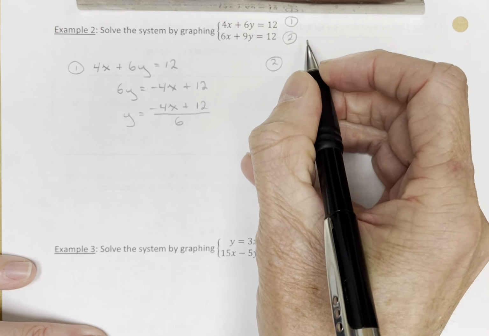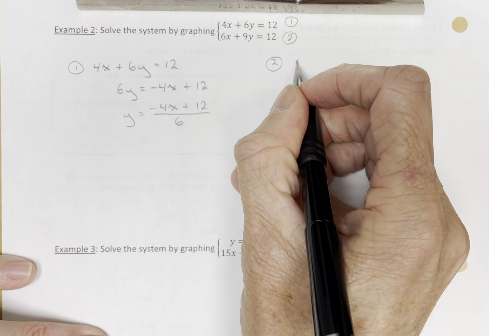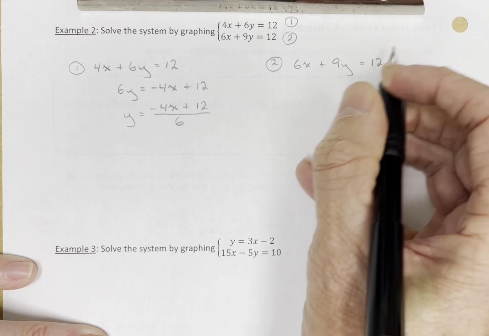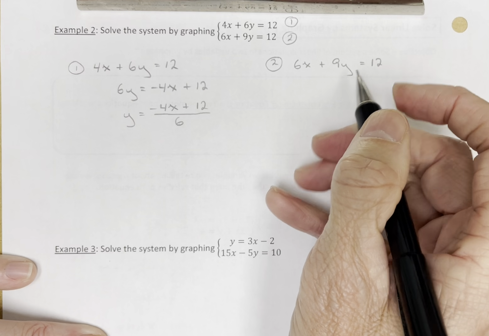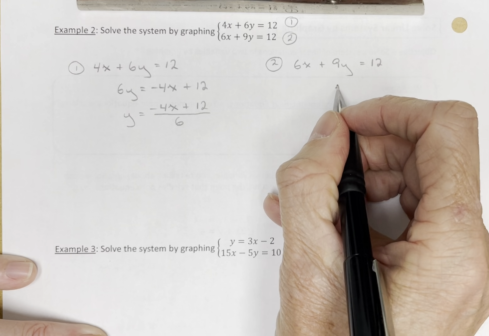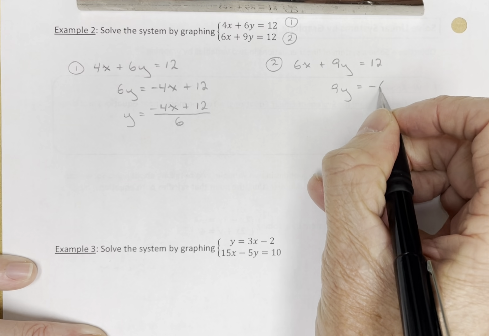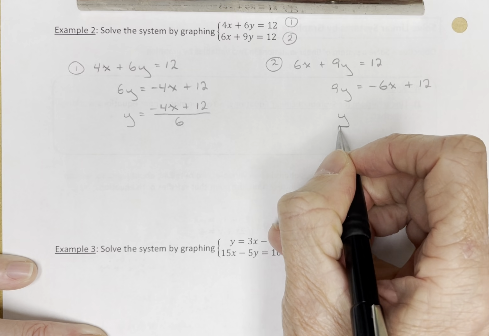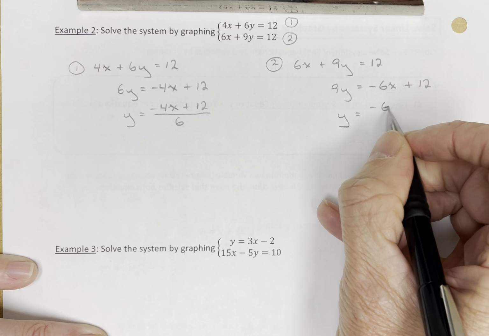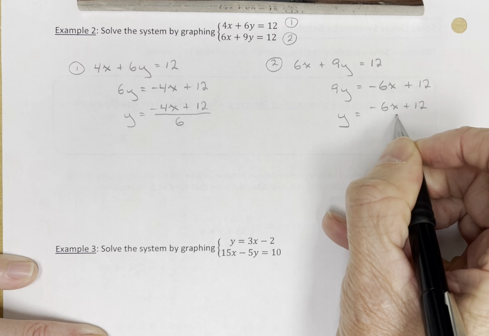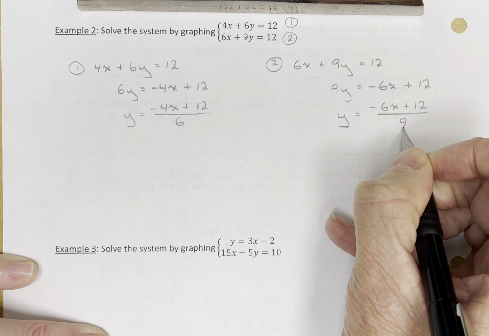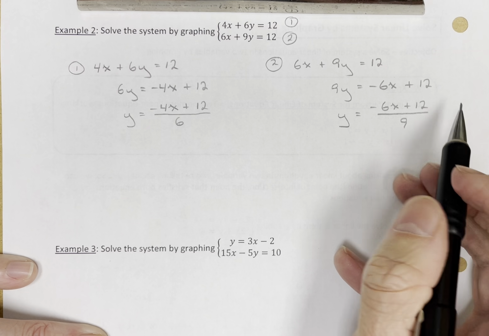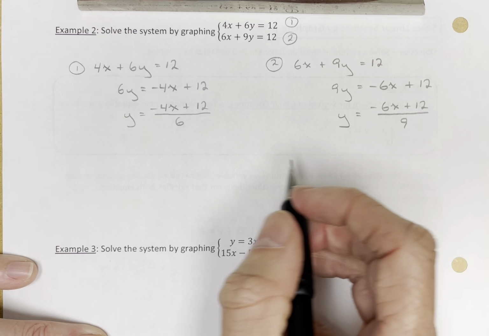Equation number 2. It is right here. It is 6x plus 9y is equal to 12. Again, I need to solve it for y for my calculator. So let's subtract 6x from both sides. 9y is negative 6x plus 12. Let's divide both sides by 9. And for equation 2, I have negative 6x plus 12 in the numerator, all divided by 9 in the denominator. And I'm okay with that. I just want it to go in the calculator and give me a line. If you want to write this and simplify it, you can.